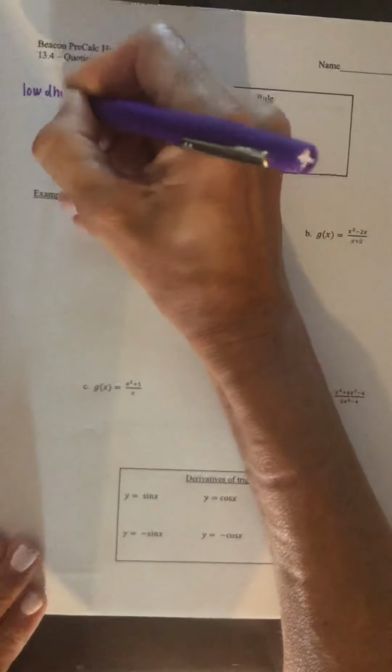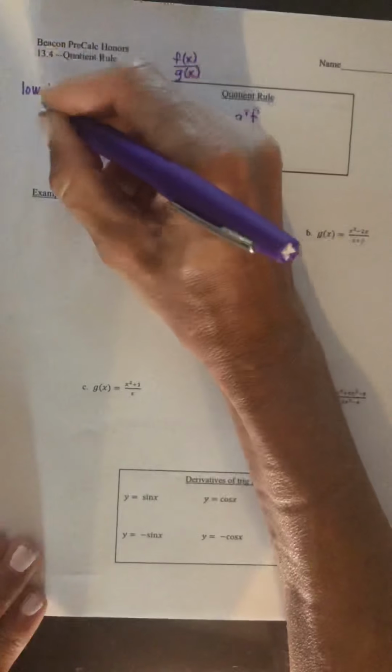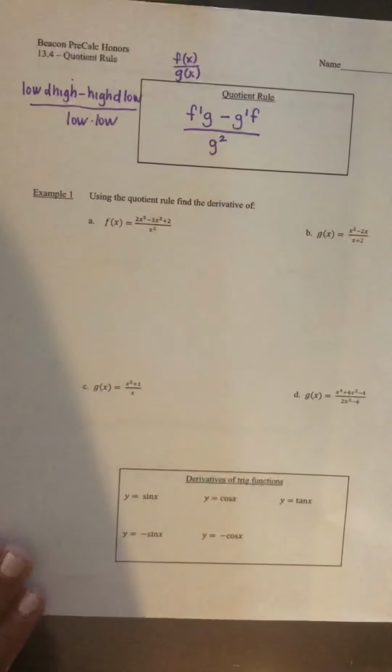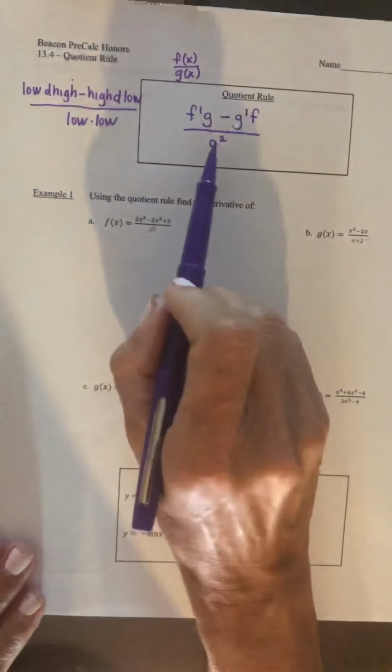It goes: low d high minus high d low, all over low low. So low d high minus high d low over low low. That's exactly the same thing here.